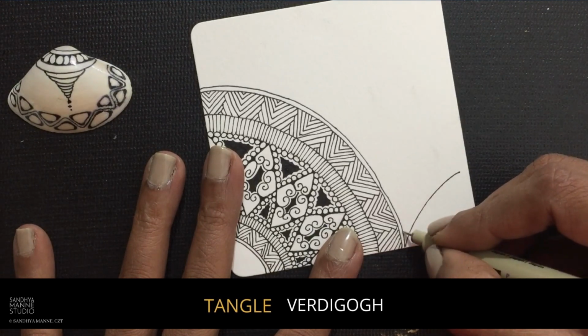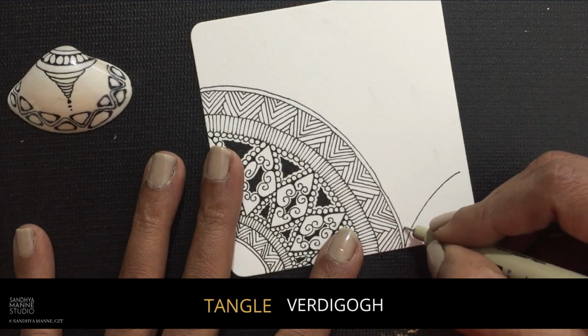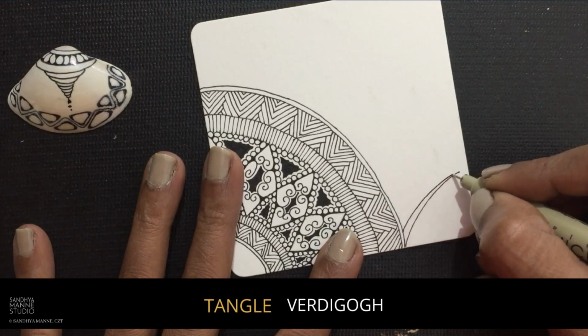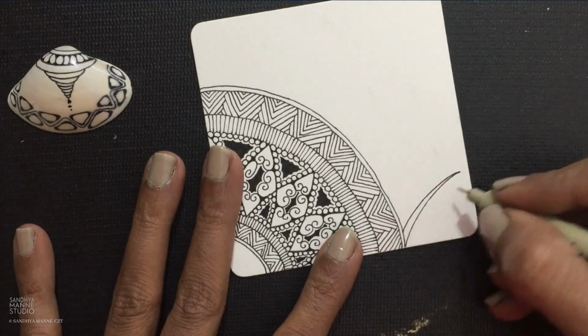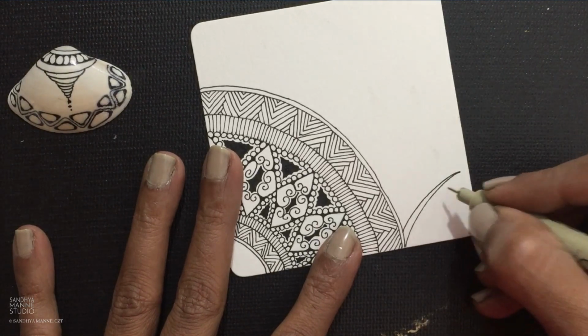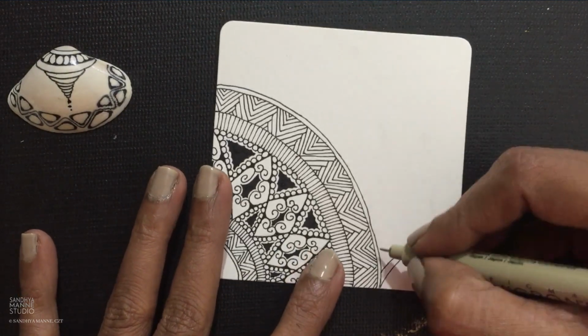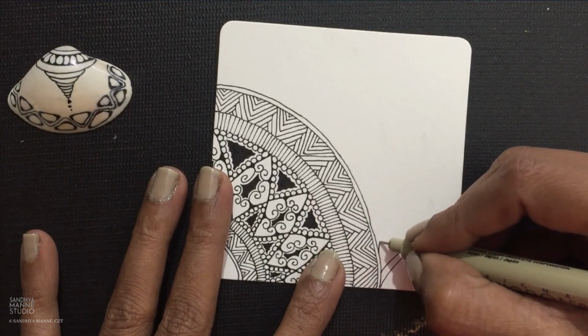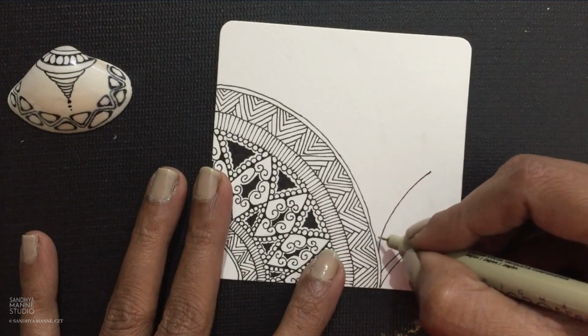I'm going to make my line more like this. So I'm going to make each of my branches in this shape. Okay, so I'm going to leave a bit of a space, and I'm going to pull out another one.